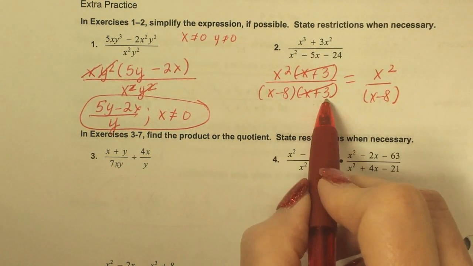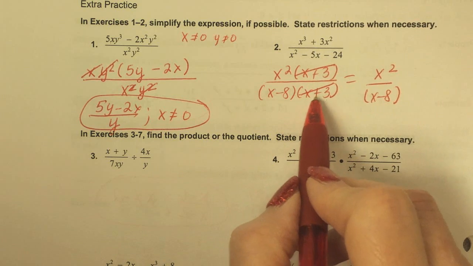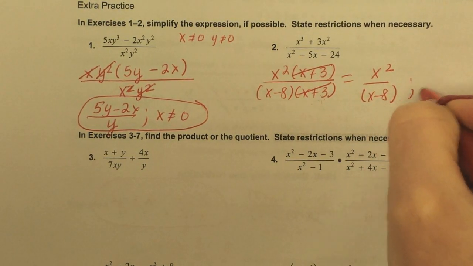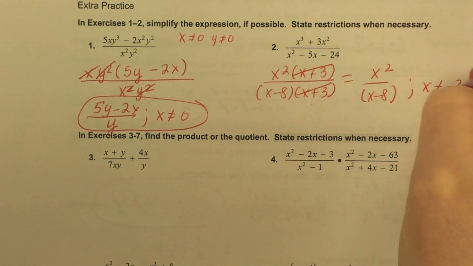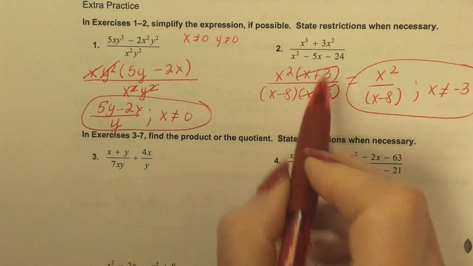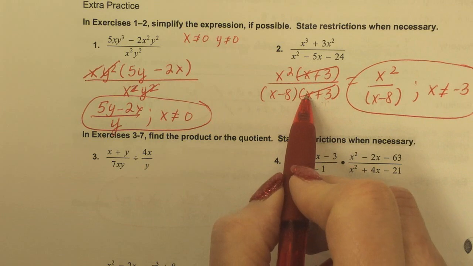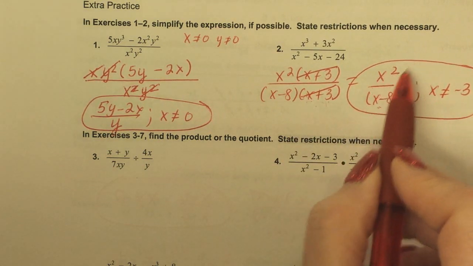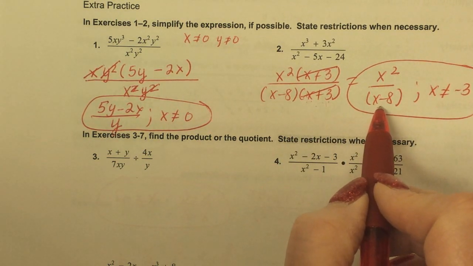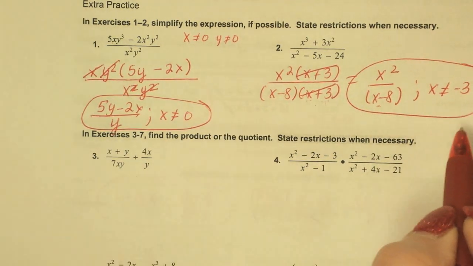But I got rid of this, and it would not be equivalent. I have to state that. I have to state x cannot equal negative 3. Because at the beginning, this was not defined if x was negative 3. It was that indeterminate I told you about. Whereas this one would have an answer of 9 over, what, negative 11 or something.